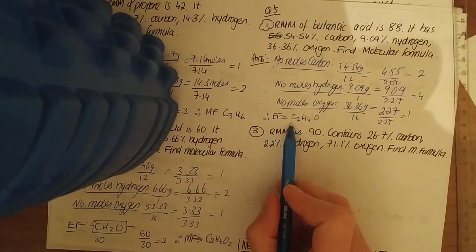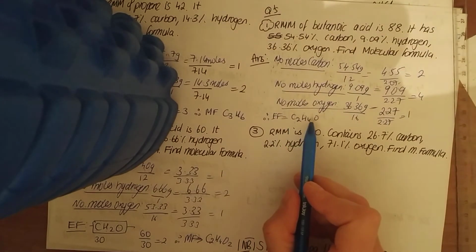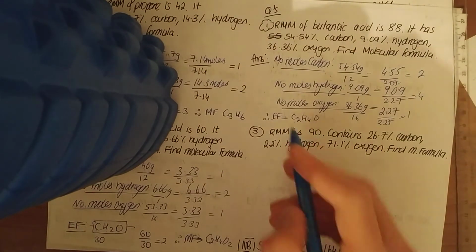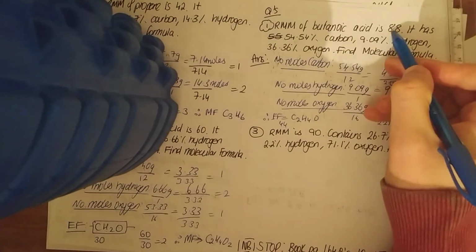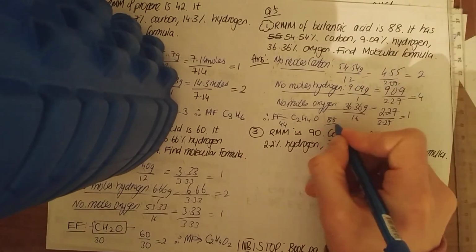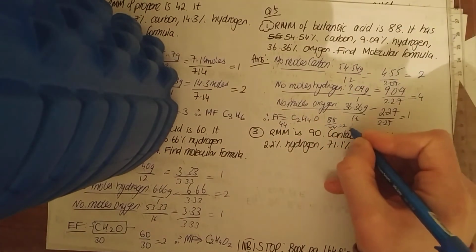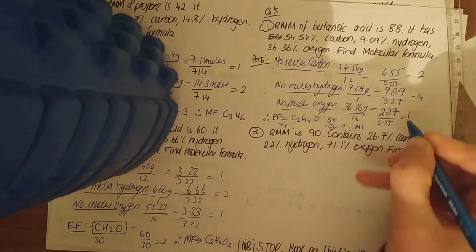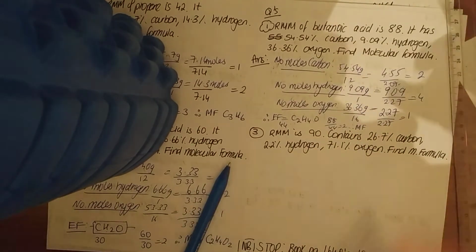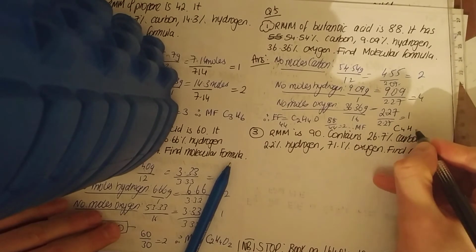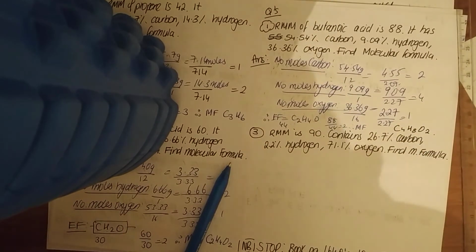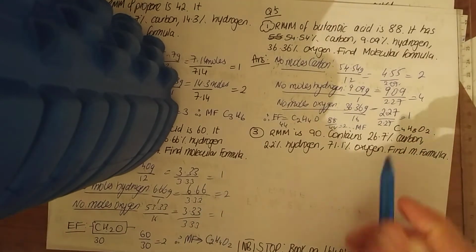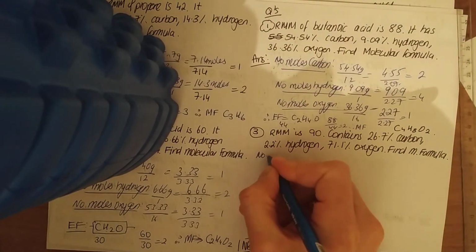Now, what's the mass of this empirical formula? 24 plus 4 plus 16, that's 44. How many of them are in 88? 88 divided by 44 is 2. Therefore, your molecular formula is double that: C4H8O2.